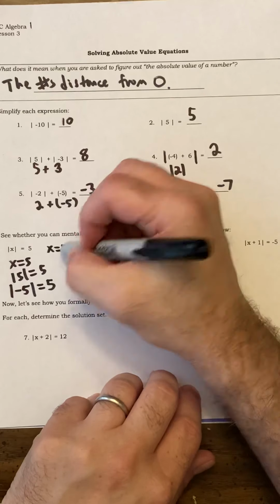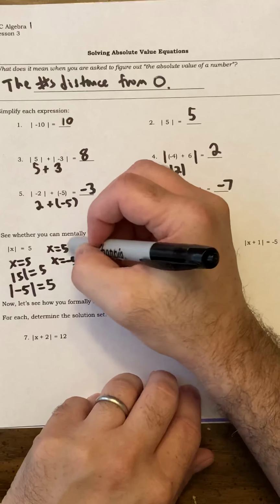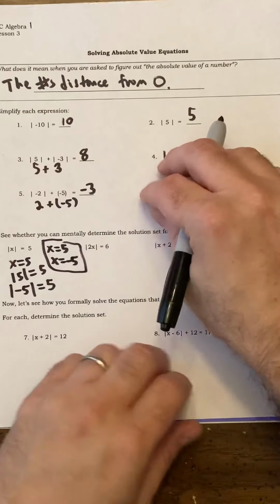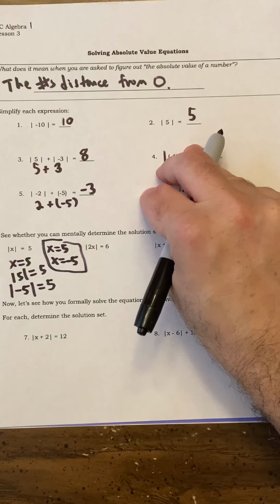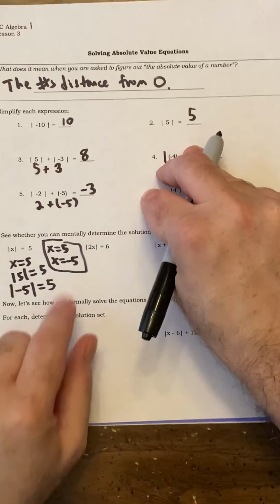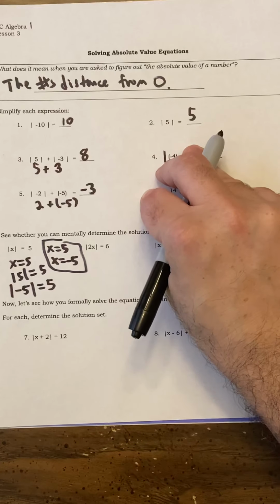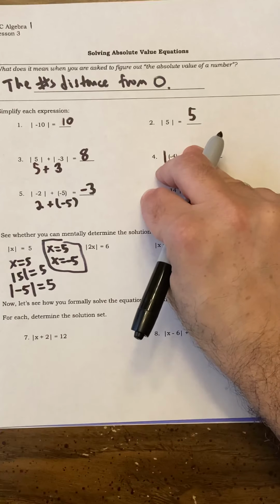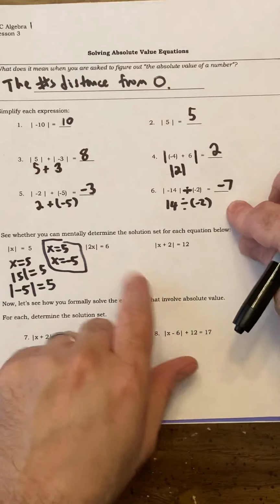x equals 5 is a solution to this problem, but so is x equals -5. Because when you put -5 into the absolute value sign, it becomes +5, therefore satisfying this equation, and therefore you have 2 solutions. It's kind of like, later on in the year, we'll learn about quadratic equations, which you probably have a little familiarity with. And with quadratic equations, you also get 2 possible answers, and that's what we're going to get here.